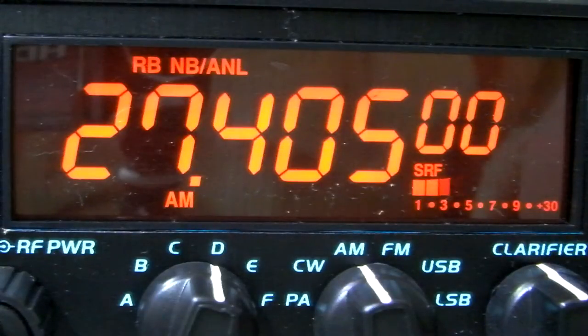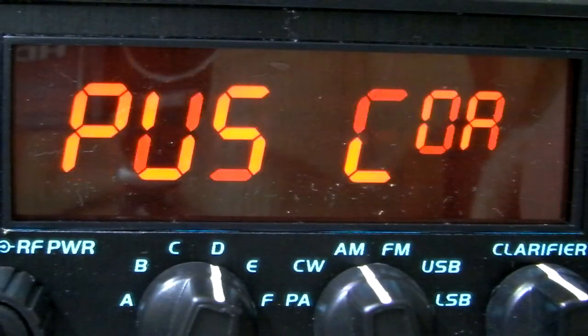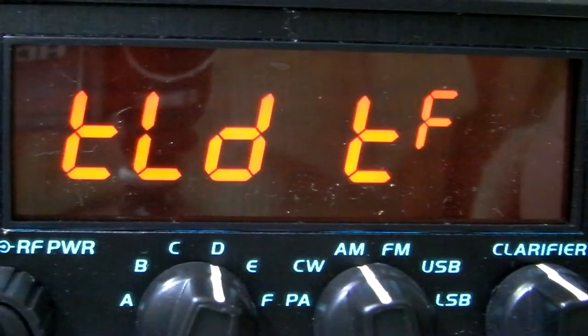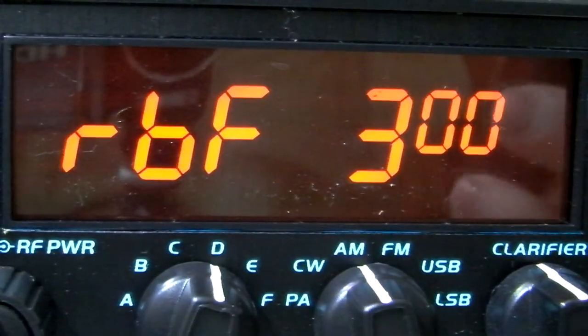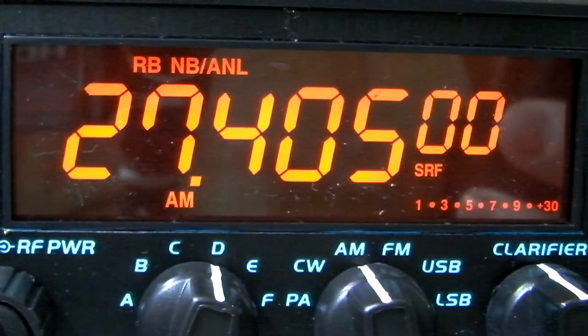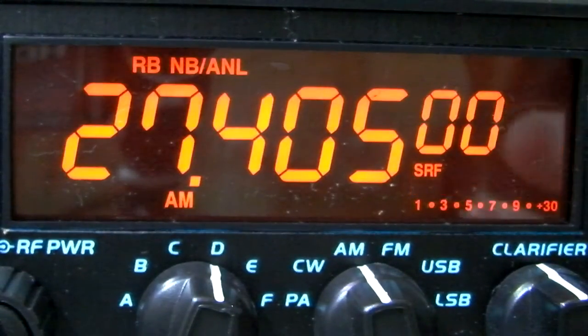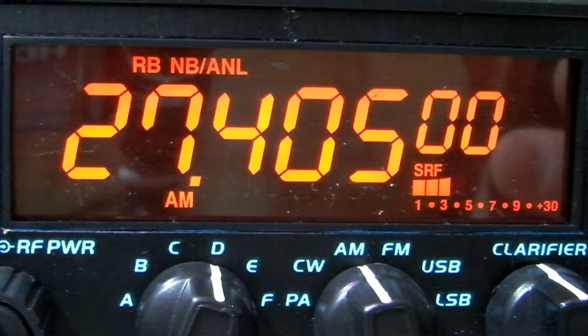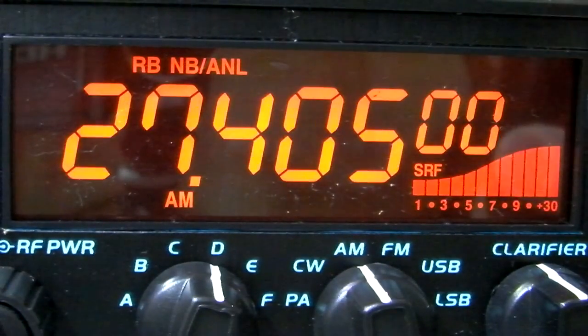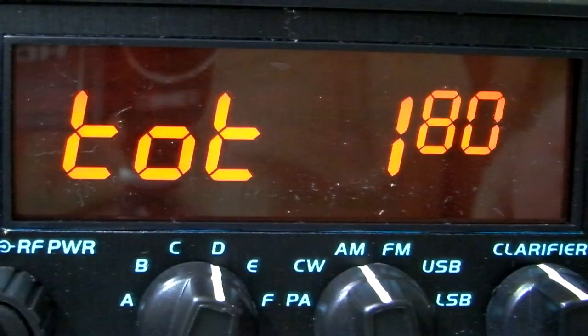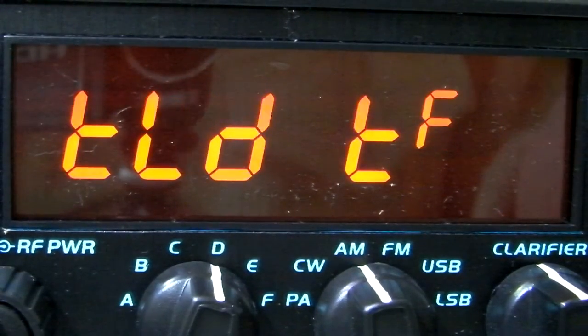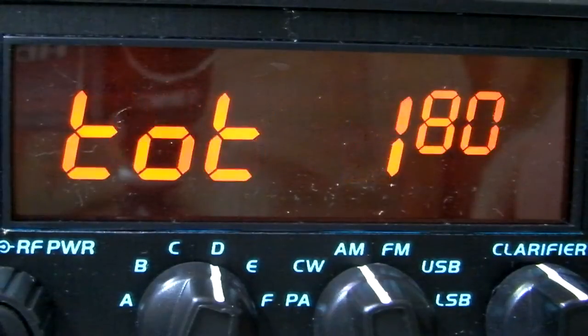Okay, now what we'll do is we'll go up and we'll adjust the frequency. Show you, we can go to a low frequency. So that's a low frequency on a long delay. Oops, let me get back to the frequency.